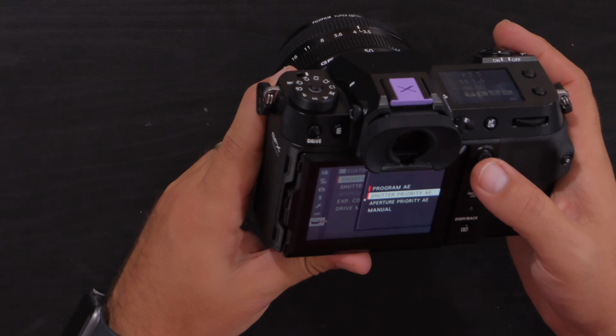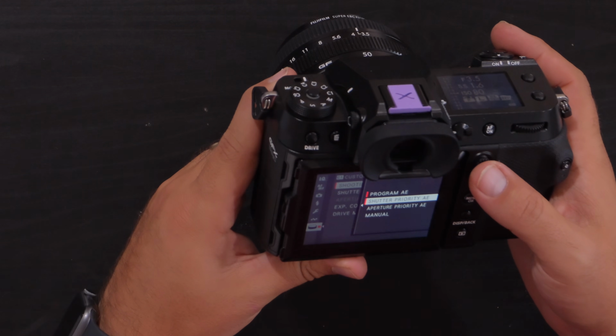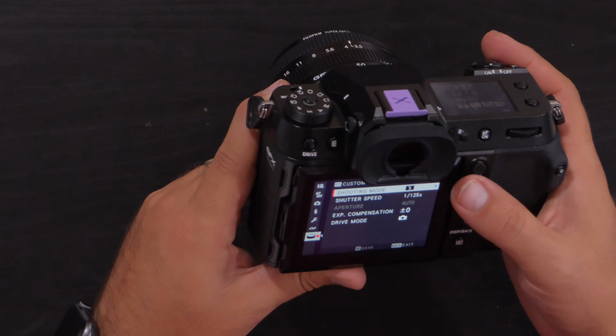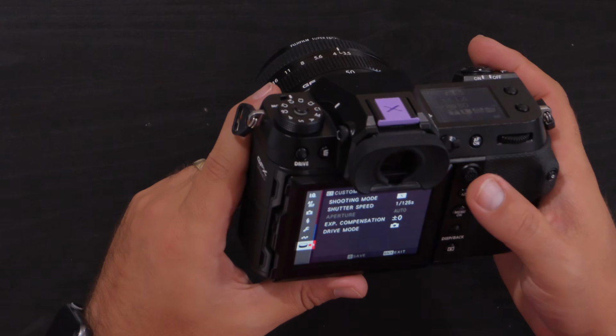So you can choose whether you want it to be in program mode, shutter priority, aperture priority, full manual. You can change all of the settings of the camera.